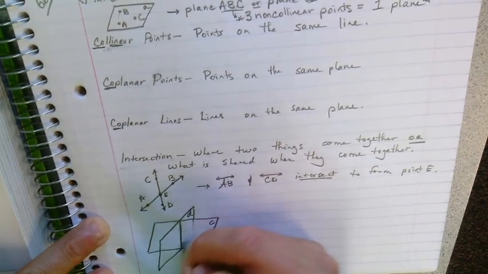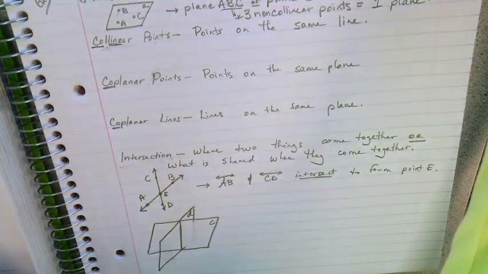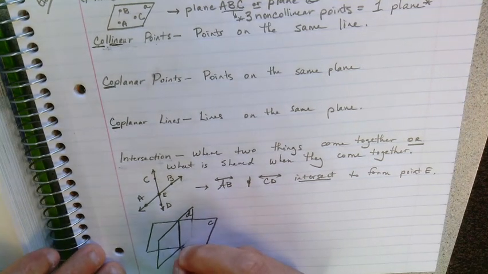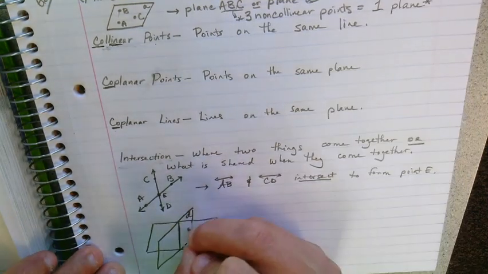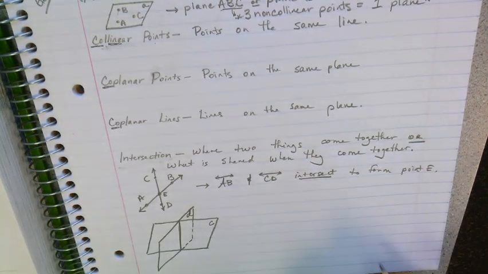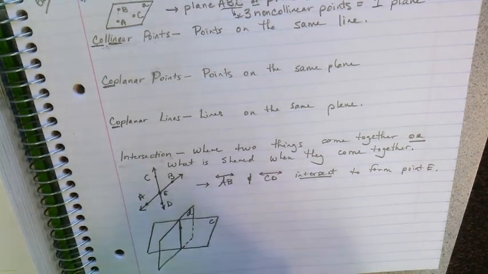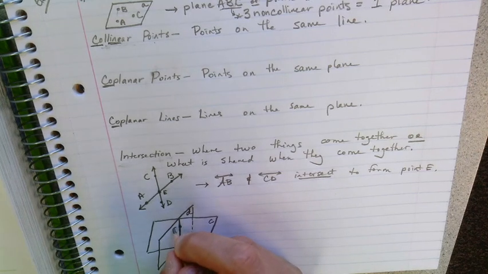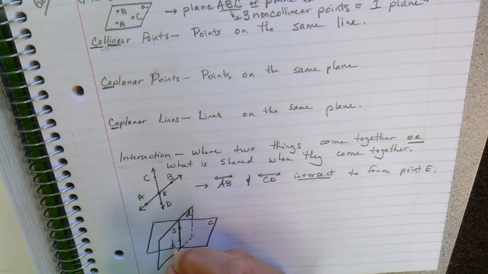Actually, I'll just get rid of all of it and draw it better. It would look like this. All right, now here's what I'm looking at. Let's say that this is S and this is T.